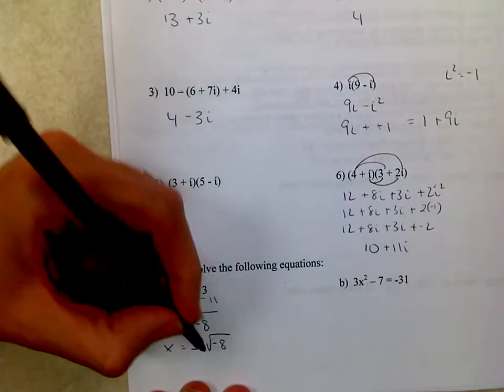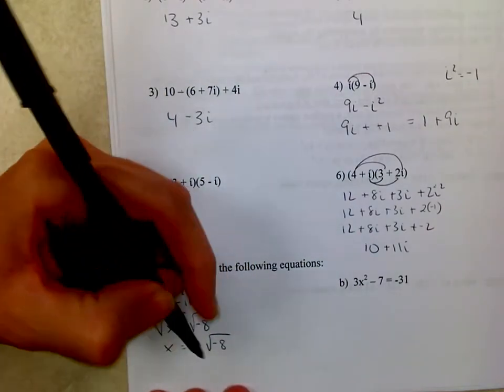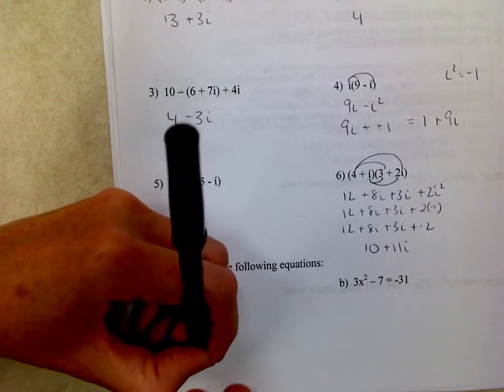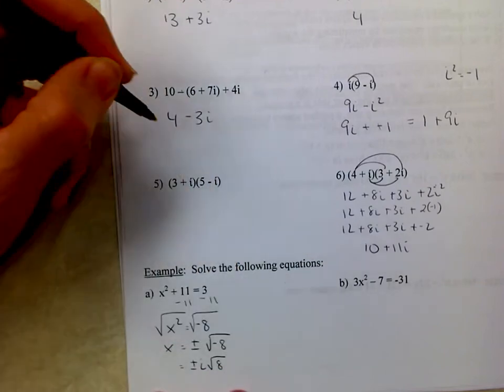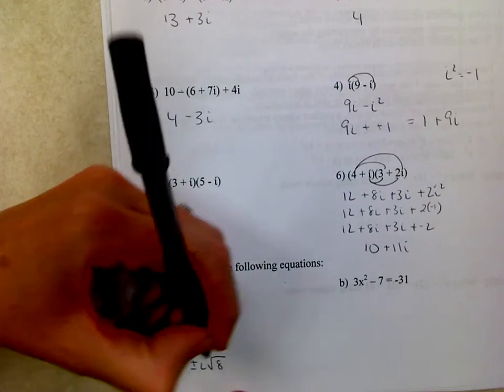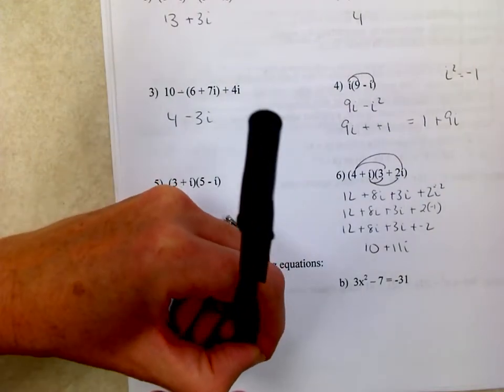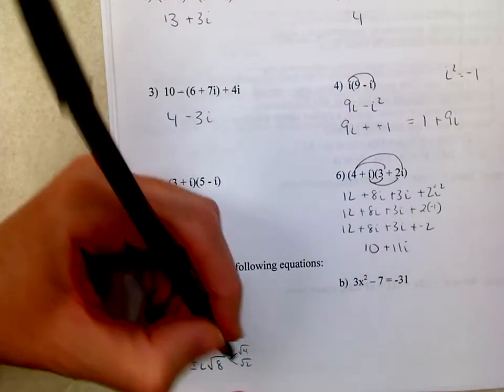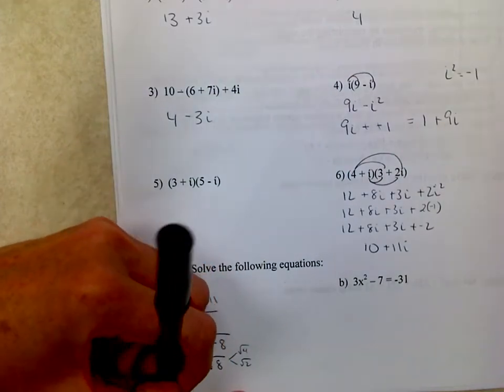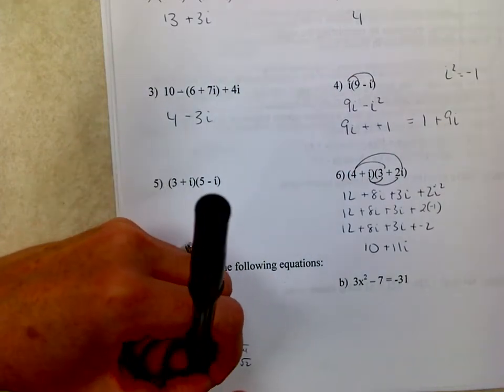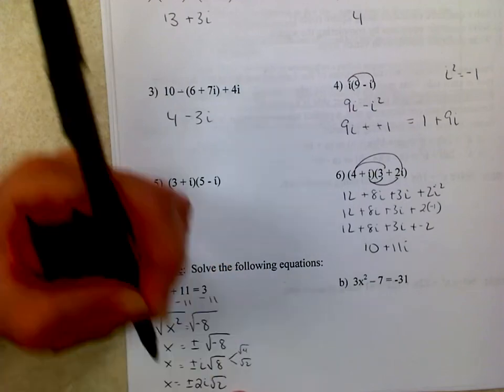And then when you square root, you end up with x equal to positive or negative square root of negative 8. The first thing you would want to simplify is the negative comes out and becomes an i. And then we need to check to see if the square root of 8 will simplify, and it does, down to the square root of 4 and the square root of 2. And we know that the square root of 4 is 2. And so our final answer is positive or negative 2i times the square root of 2.